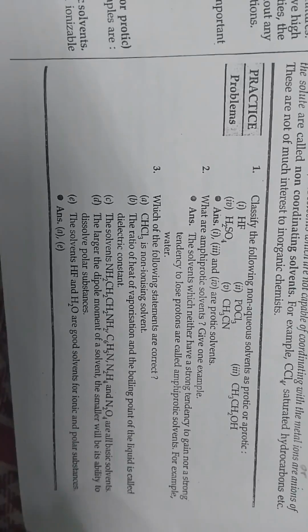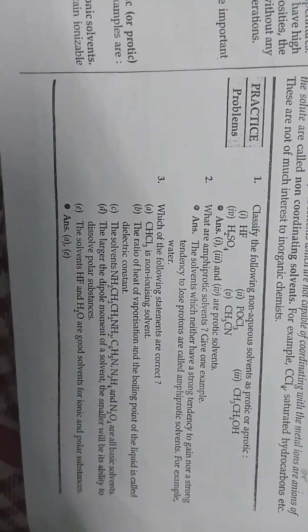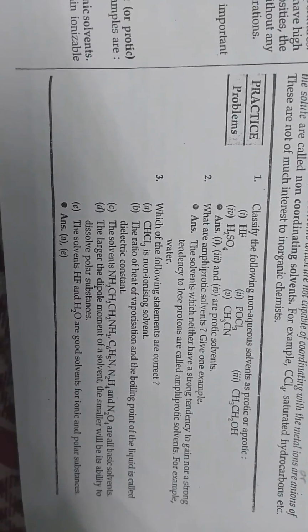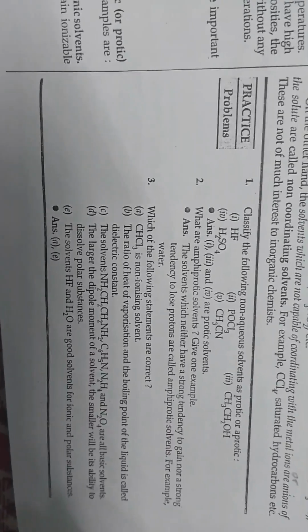The larger the dipole moment of a solvent, the smaller will be its ability to dissolve polar substances. The solvents HF and H2O are good solvents for ionic and polar substances. Answer: CHCl3 is a non-ionizing solvent is a correct statement. The solvents HF and H2O are good solvents for ionic and polar substances is also a correct statement.